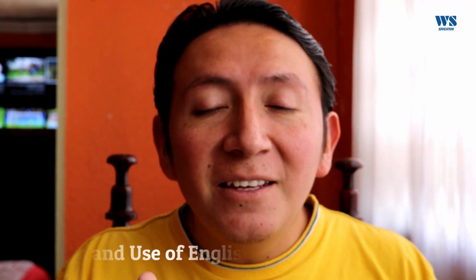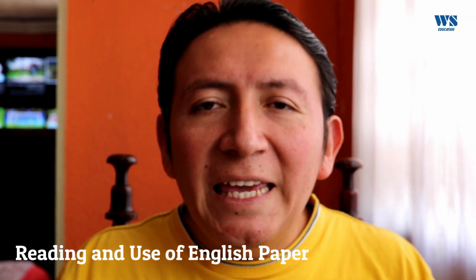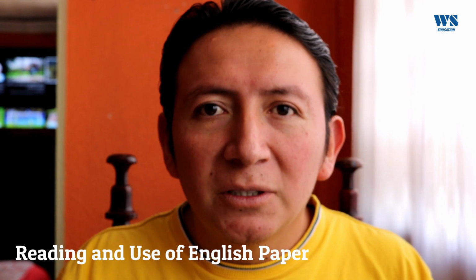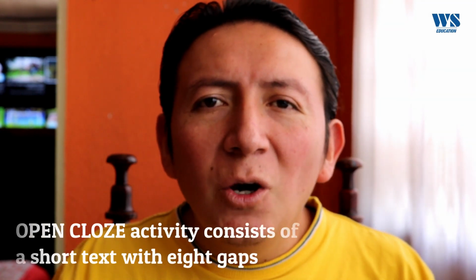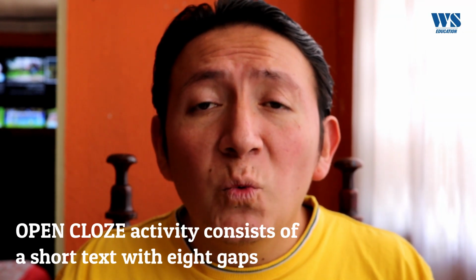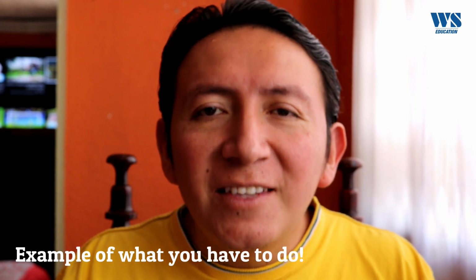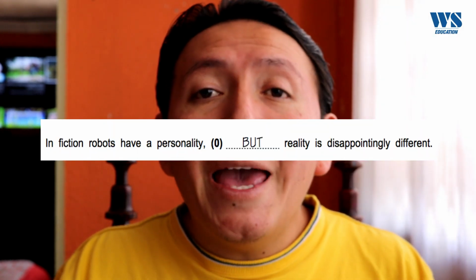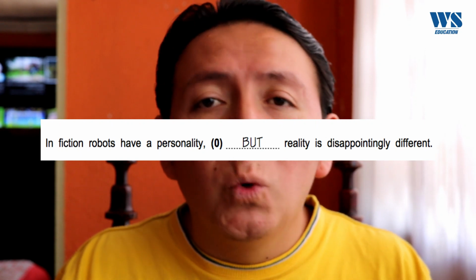Let's get started. Open cloze is an activity that is part of the Reading and Use of English paper. So let's start checking how you have to succeed on the open cloze task. The open cloze activity consists of a short text with 8 gaps. Also remember that at the beginning you get an example of what you have to do on the following 8 gaps. Each gap has to be filled in with one word.